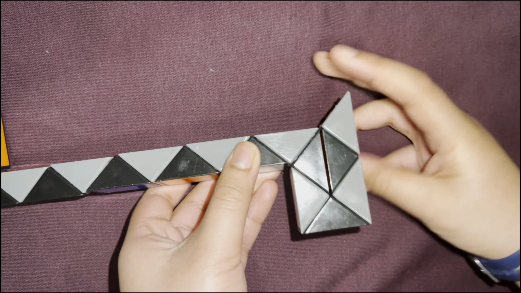And then you're going to turn this block right here to the back. And then this block right here, you're also going to turn to the back. And there you go, you have a telephone.